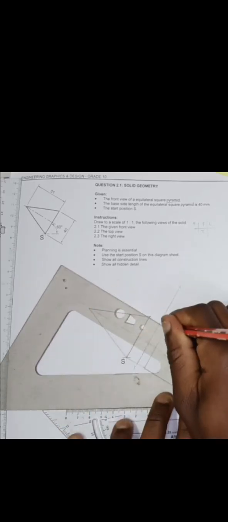Because this is a square pyramid, I also need to have my apex coming from all my 4 points.